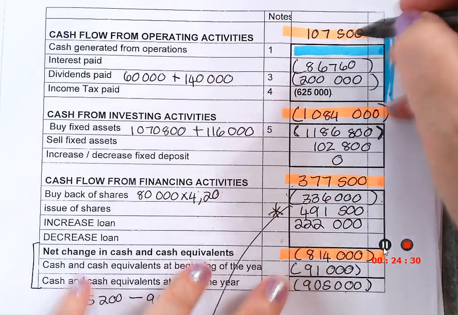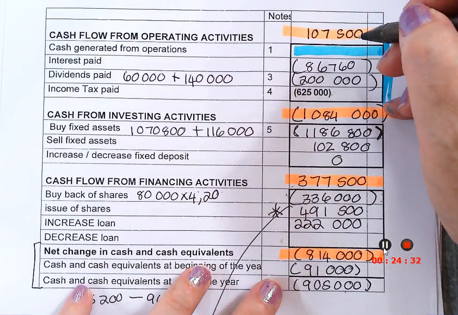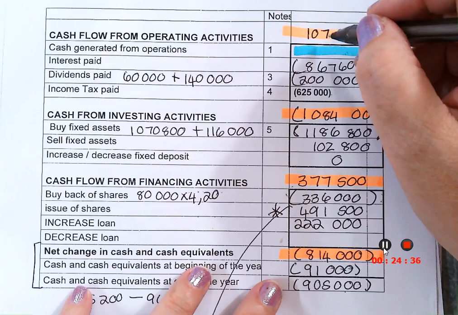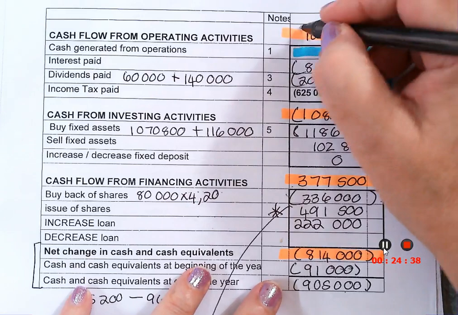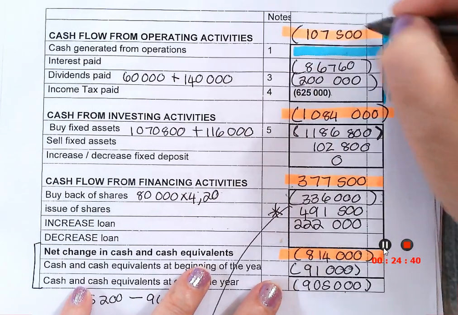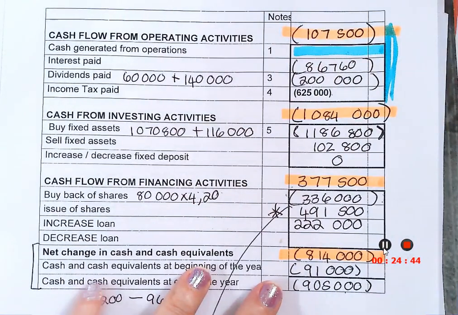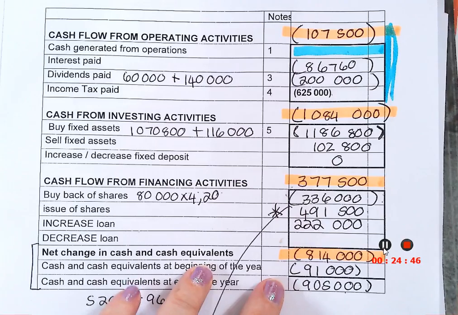So it's not 107. Yeah, but I'm not going to see. It's negative. Is it a negative? It's an outflow. Okay. So it's an outflow of cash. We didn't even make cash with our income statement.